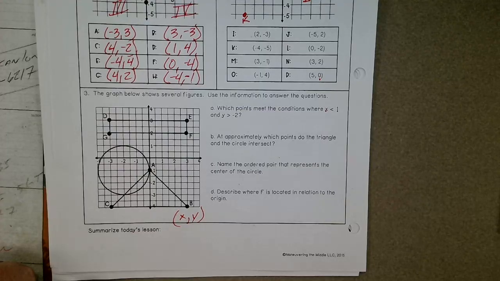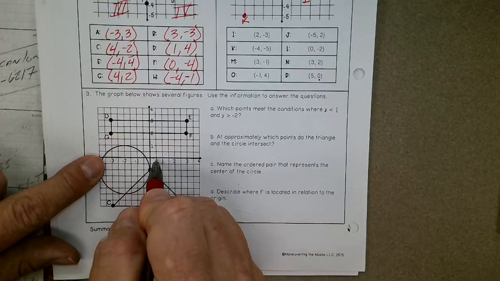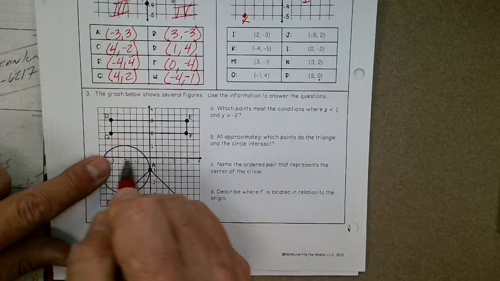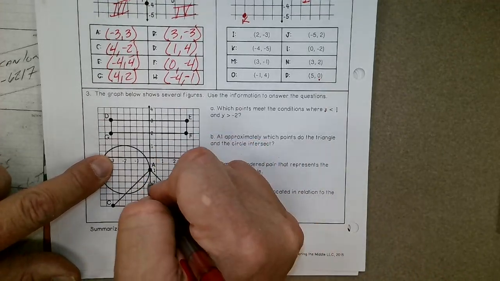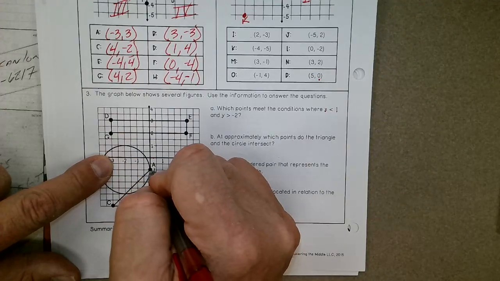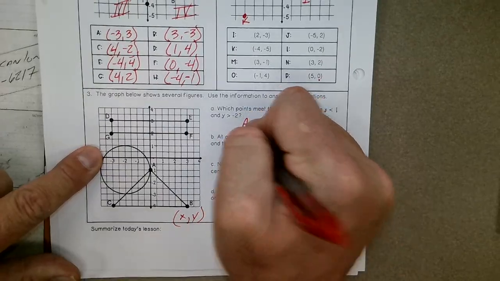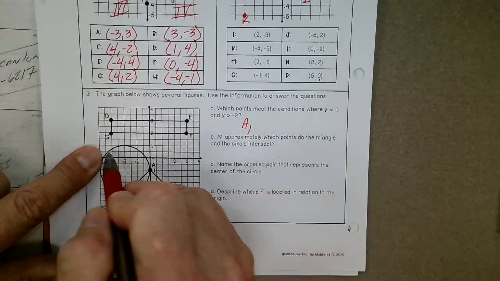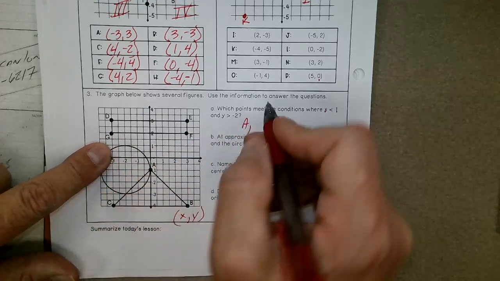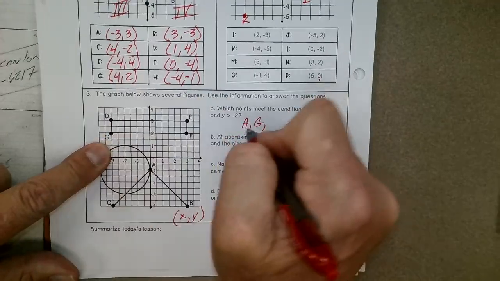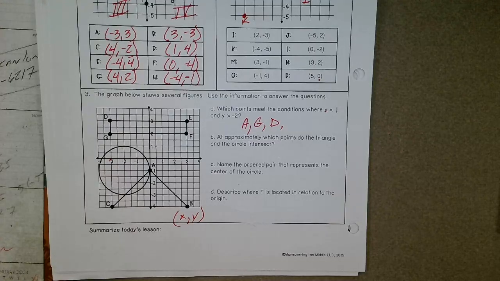Okay? Well, x is going to be less than 1, so it's going to be over here, in one of these two quadrants here, I guess. And then y is going to be greater than negative 2. Well, here's the first point, letter A. It is 0 and negative 1, so letter A works there. How about negative 3 and 2? That also works, letter G. And of course, if G works, D is going to work at negative 3 and 3.